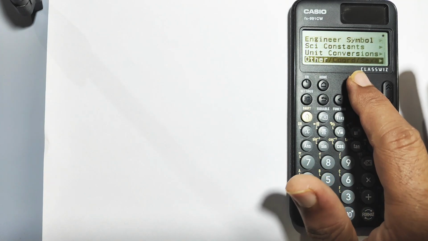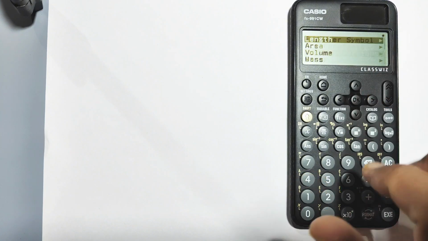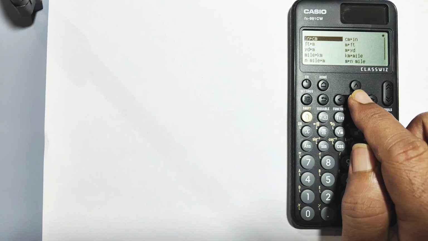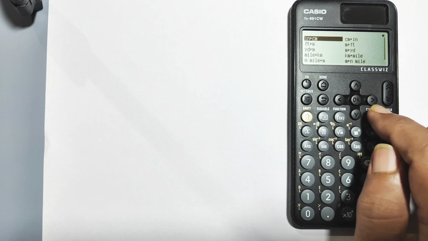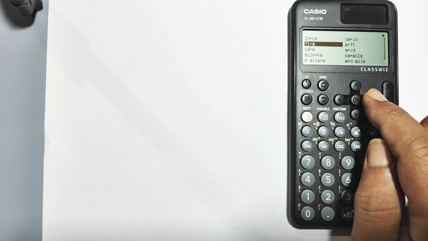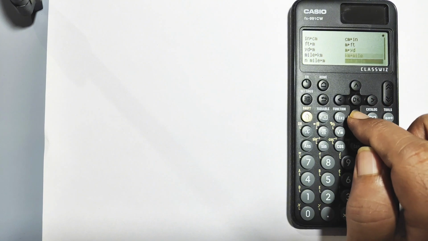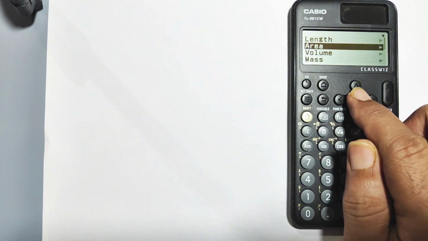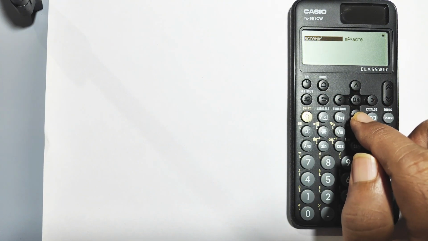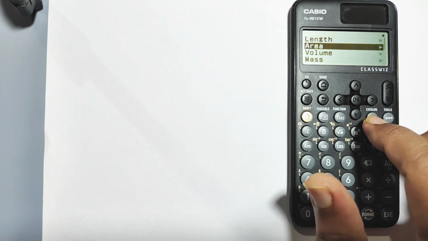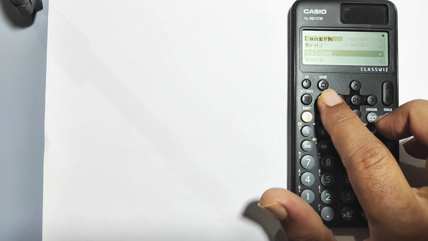If you enter into unit conversions, you can convert lengths. You can convert inches into centimeters, centimeters into inches, feet into meters, meters into feet, yards into meters, meters into yards, like that. You have all conversions. Area conversions are there. Acre to meter square and meter square to acre. And volume conversions are there.